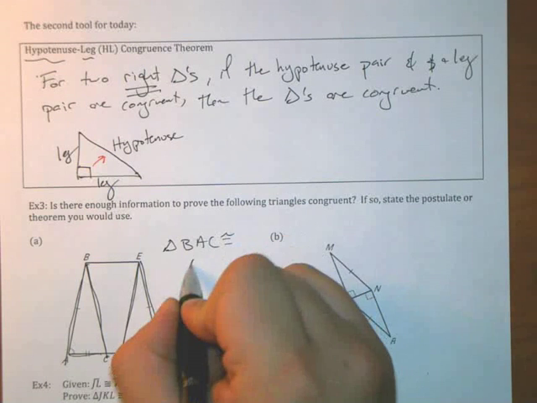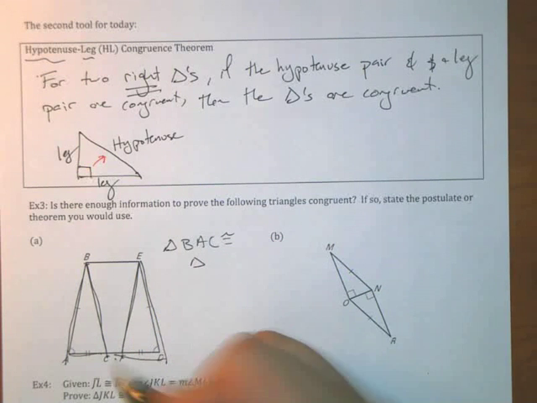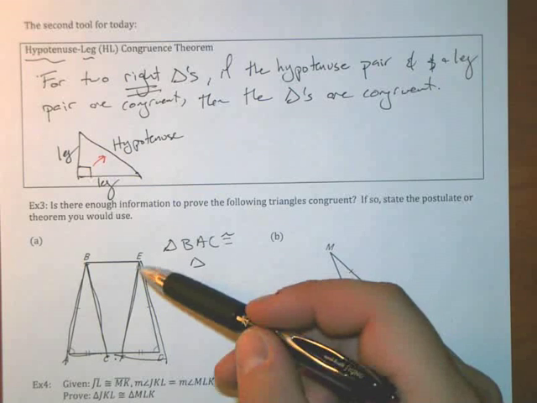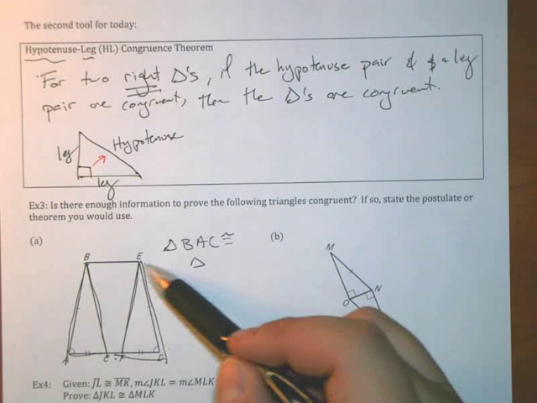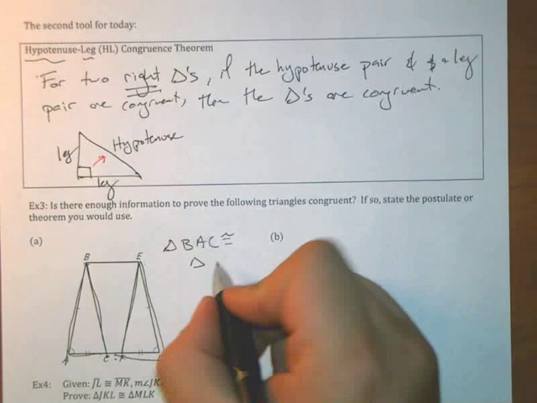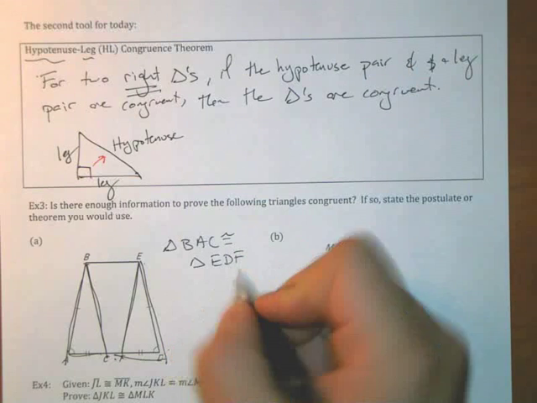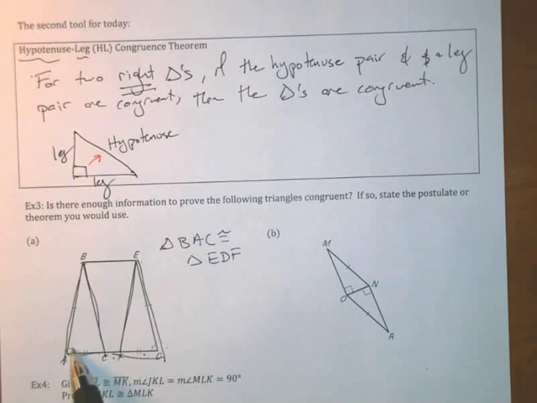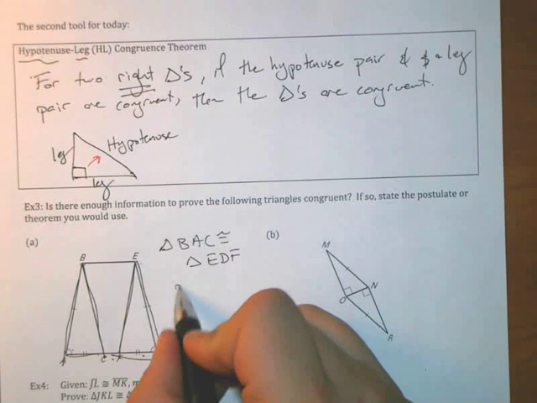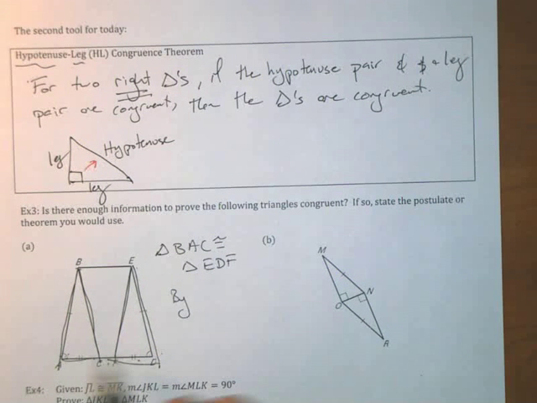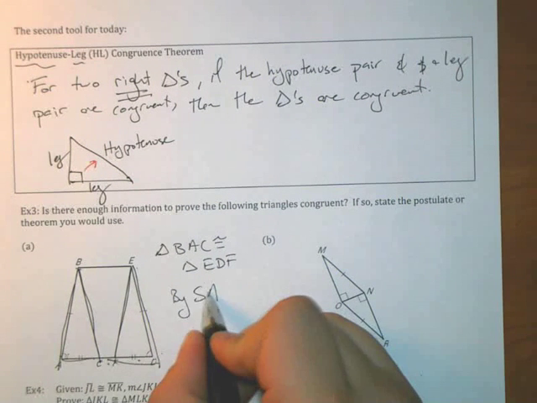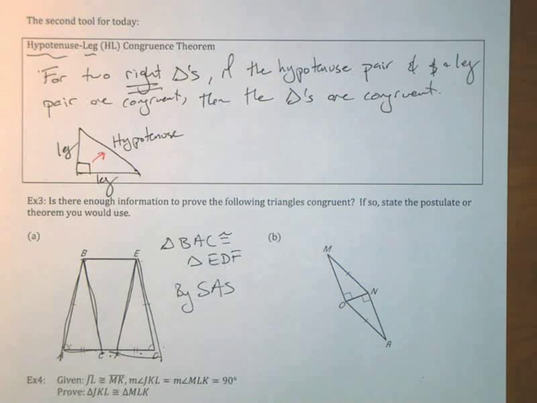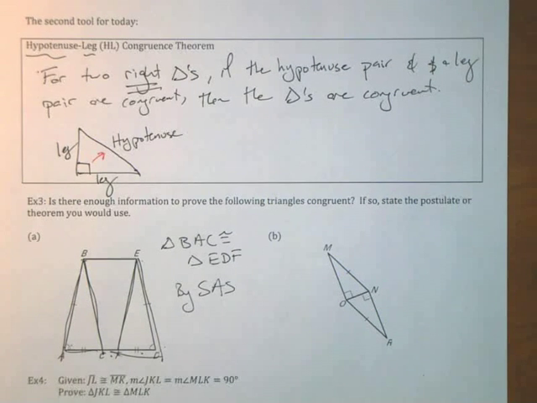Or let's see, if I said triangle BAC is congruent to triangle, well, let's see, goes from 1 to 2 to back, so EDF. And why? They seem to have two pairs of congruent sides and an included angle. Looks like I could explain their congruence by side, angle, side.